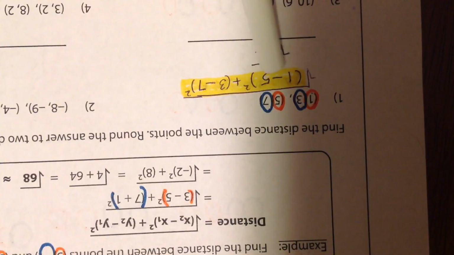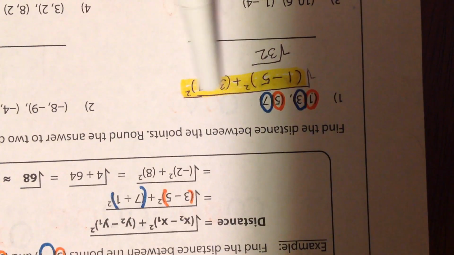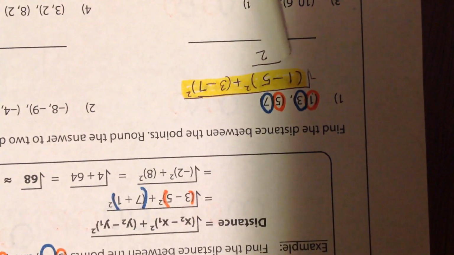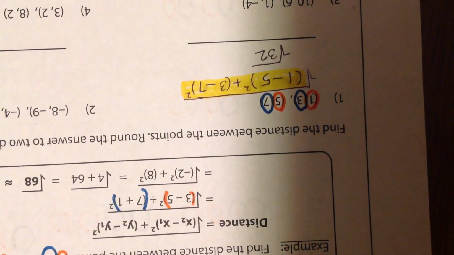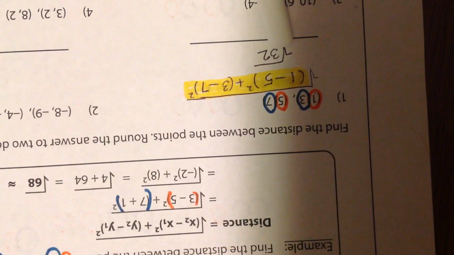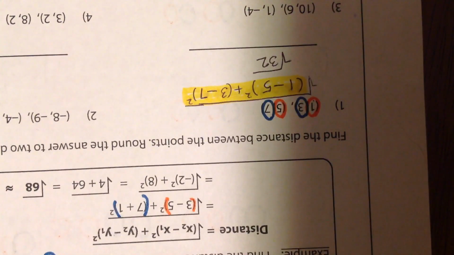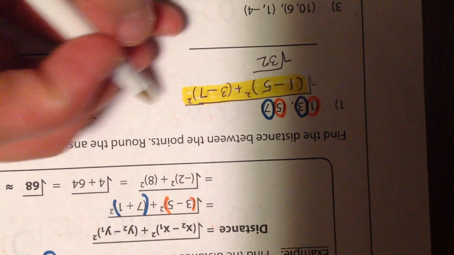This ends up being -4 squared, which is 16, and this also ends up being -4 squared, which is 16. 16 plus 16 is 32. So the square root of 32, when I take that in the calculator, is approximately 5.66.